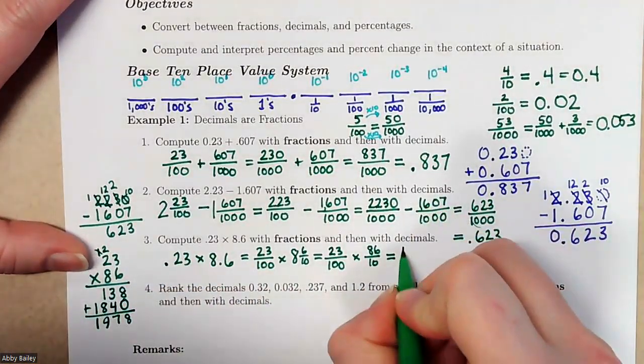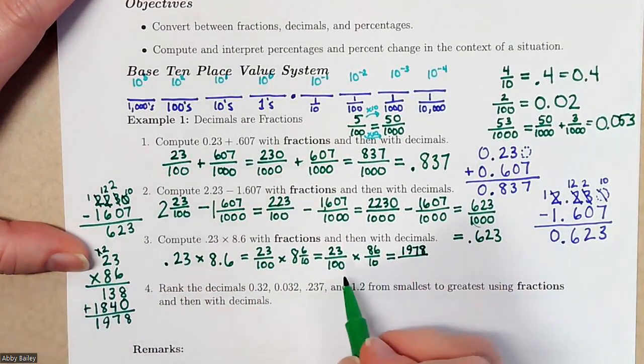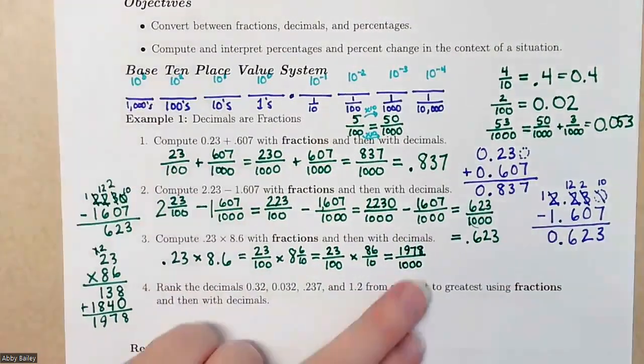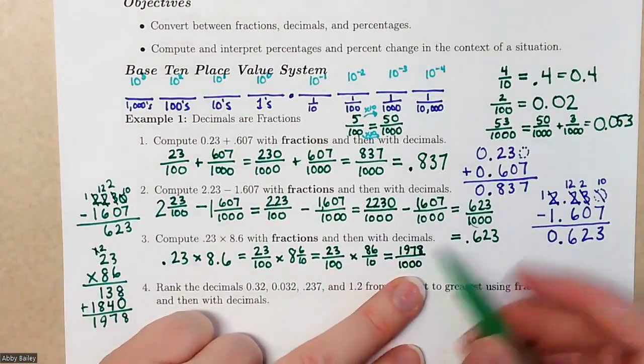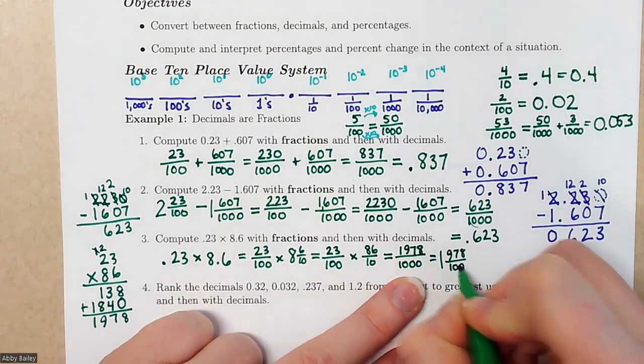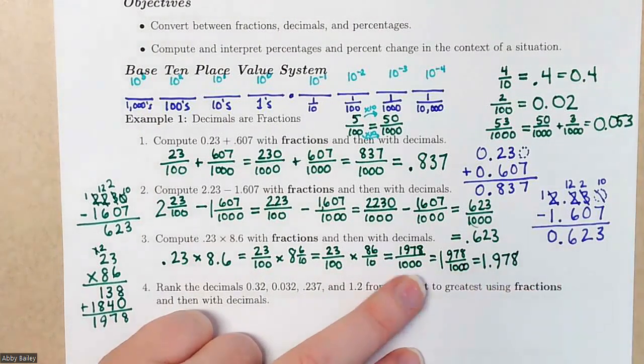Okay. 1,978. 10 groups of 100 is 1,000. Look at that. Oh, so there is a whole. So 1 whole, 978 1,000ths, or 1.978.